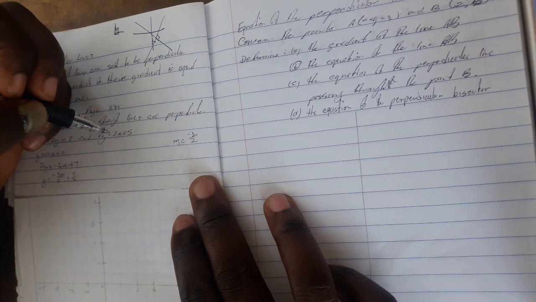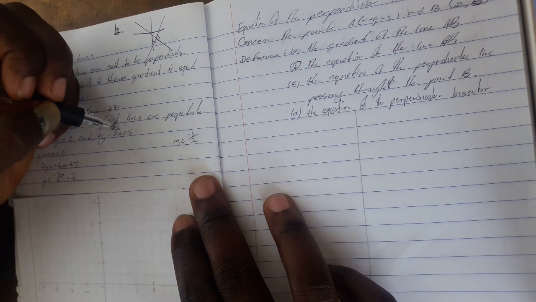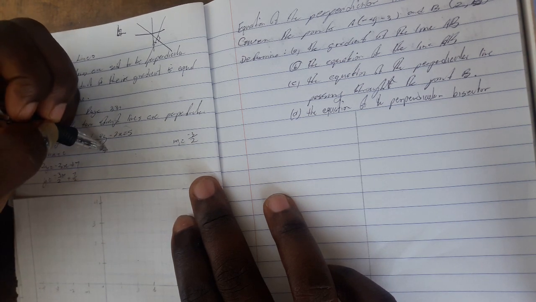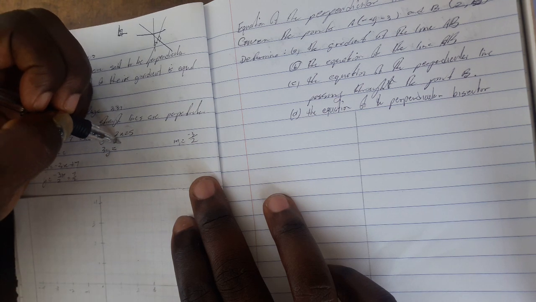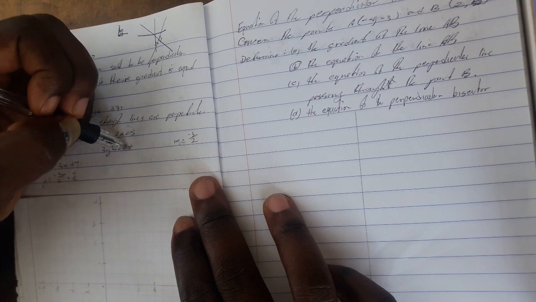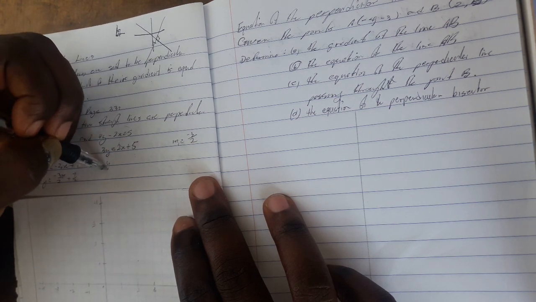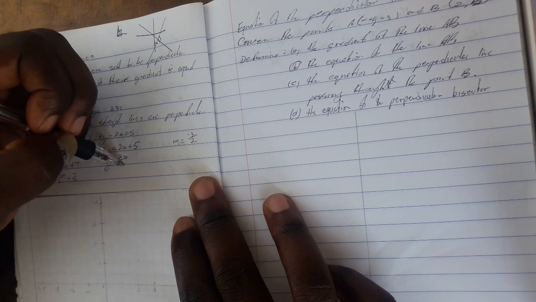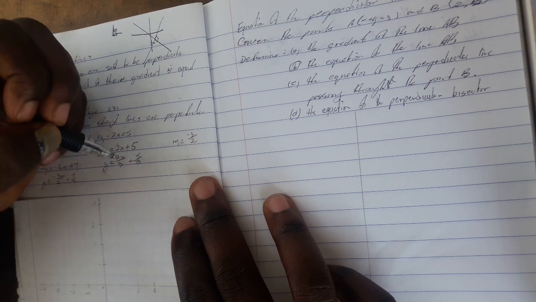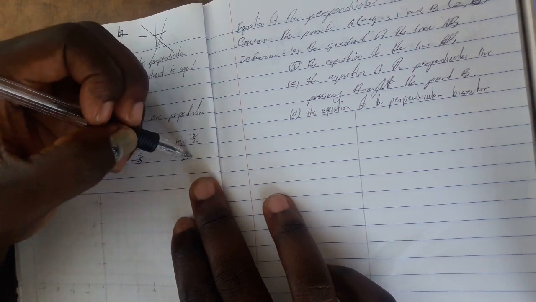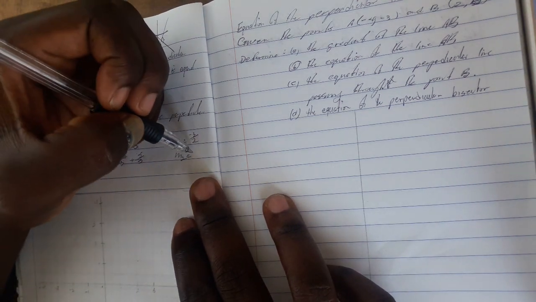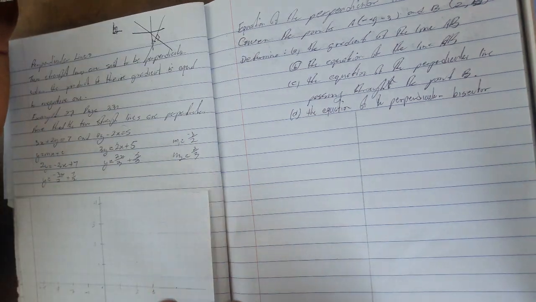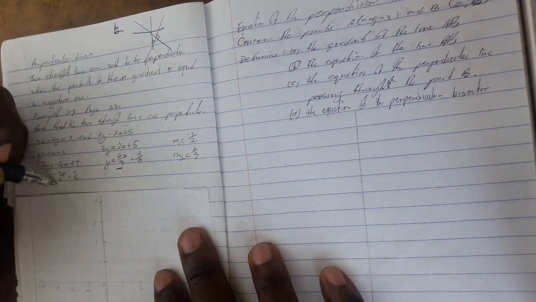Let's find the gradient of this line. This 3 has to go over, this 2 has to go over. So 3y is equal to positive 2x plus 5. Then the 3 goes over. So y equals 2x over 3 plus 5 over 3. So the gradient of the second line is equal to 2 over 3. So we got the gradient of the first line, this one, and that one.